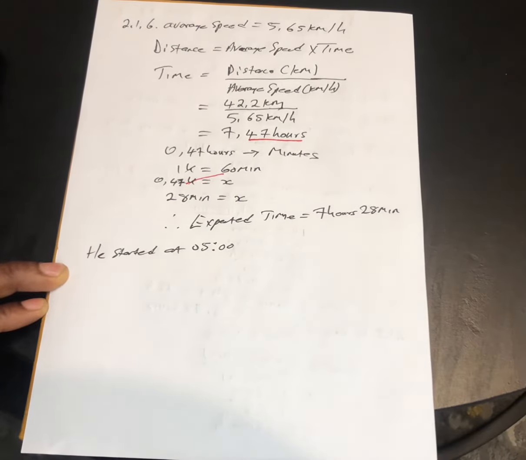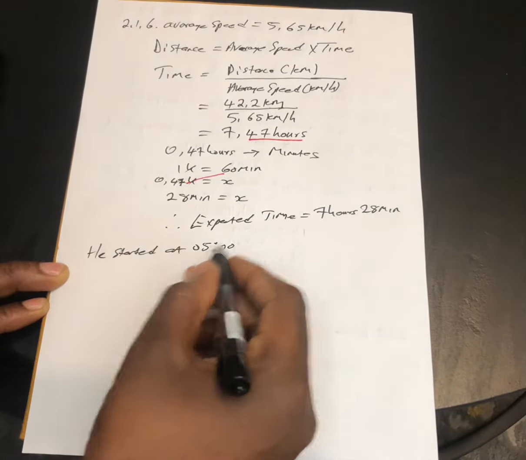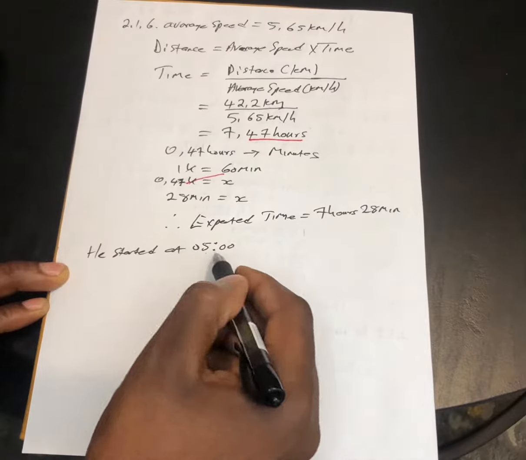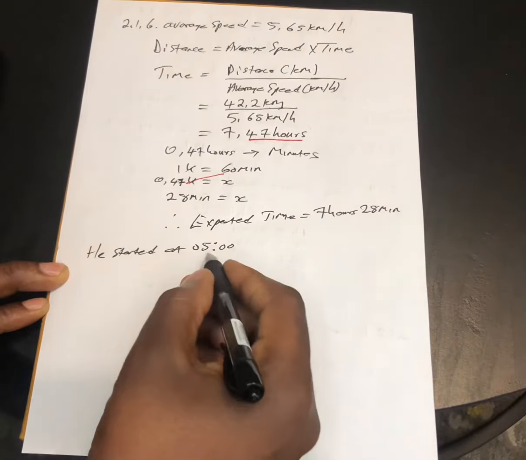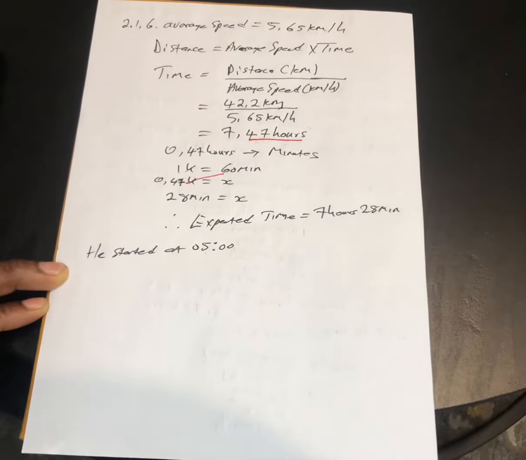So at what time is he going to finish? It's very obvious, we are just going to add these two. We just add 7 hours, 28 minutes to 5 o'clock because he started at 5 o'clock.